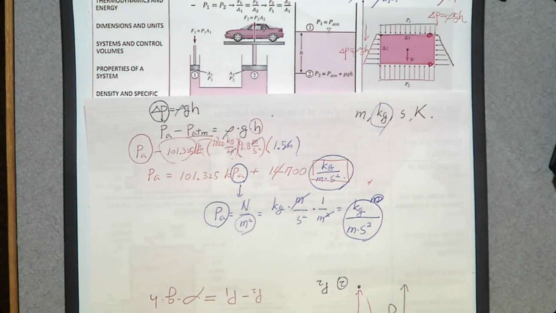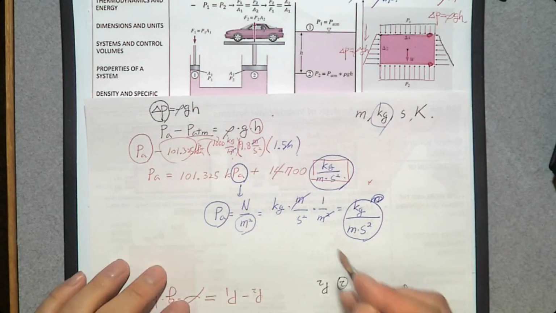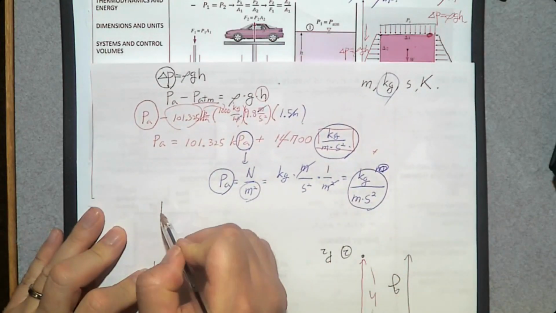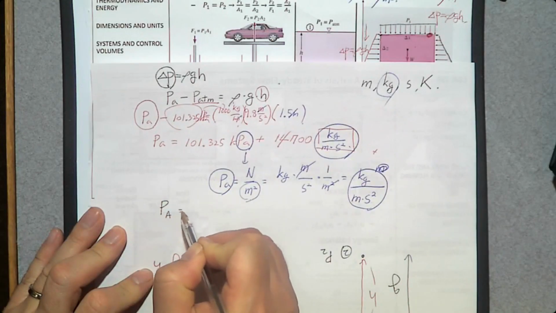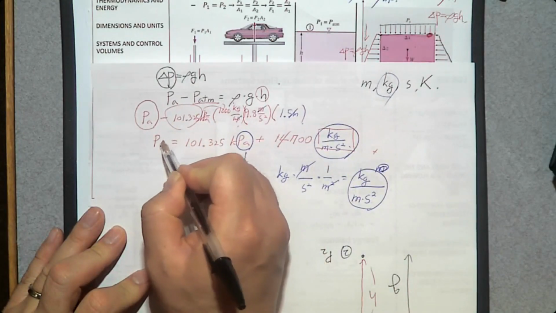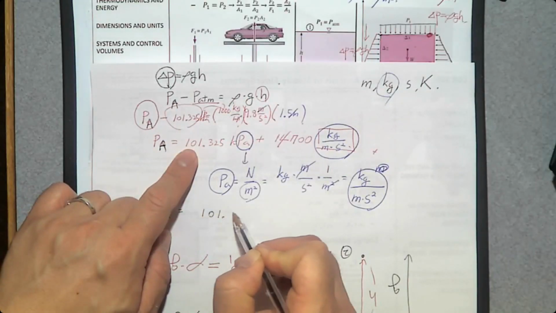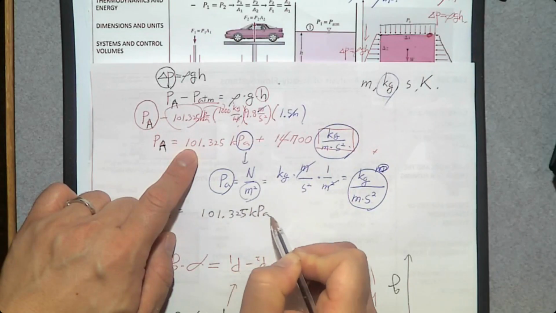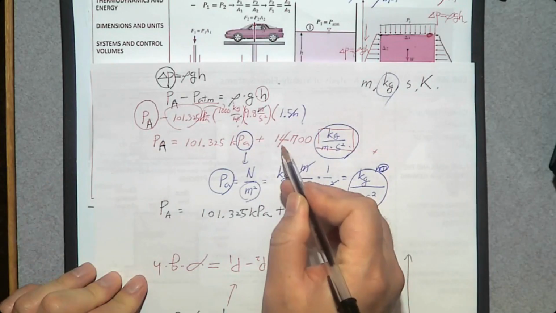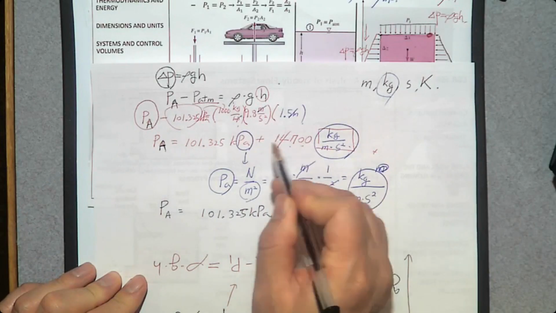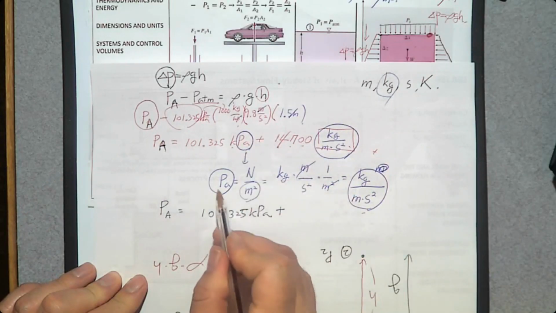So if you know how to convert between primary dimensions and secondary dimensions, you can check whether the units are right or wrong. So from this, we learned pressure at point A is going to be 101.325 kilopascal plus, it's not 14,700 kilopascal, it is just Pascal.